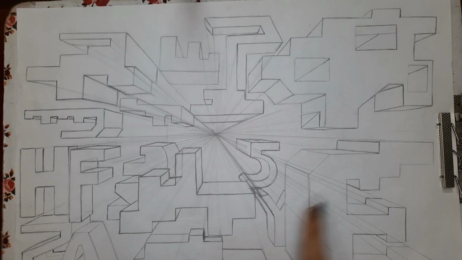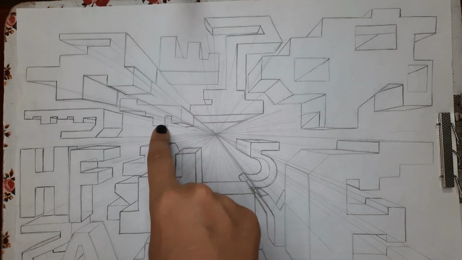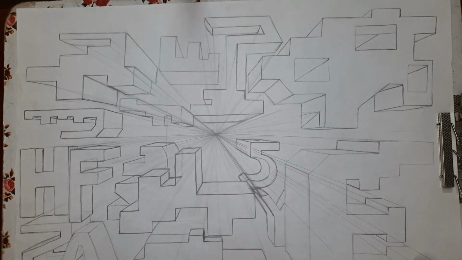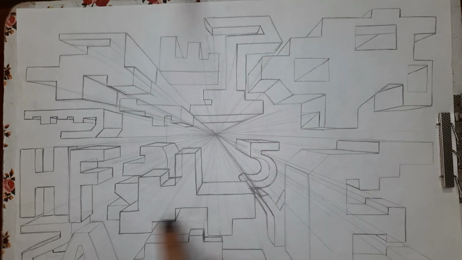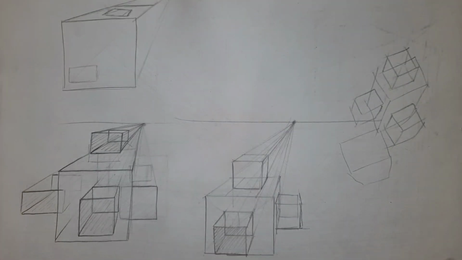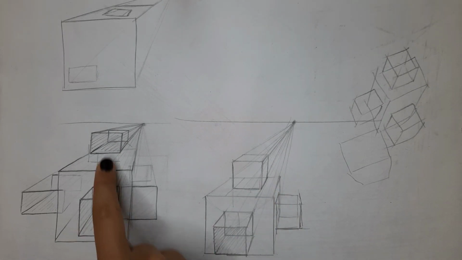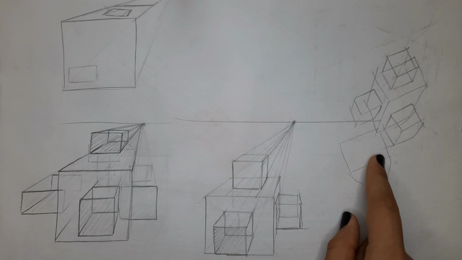In the next tutorial, we're going to learn how to draw more complex forms in one-point perspective. We'll practice some shapes together, like in this example here. I tried out some shapes, numbers, and letters in this practice. And we're also going to learn how to draw boxes next to each other, a box inside or on top of another box, and some more practices. So don't miss it.